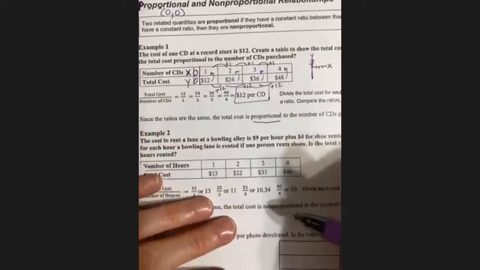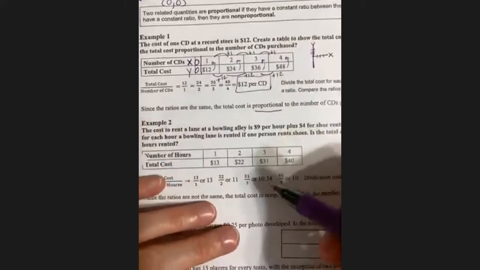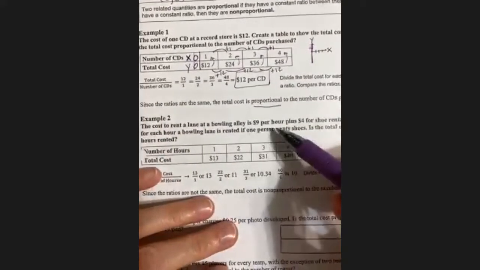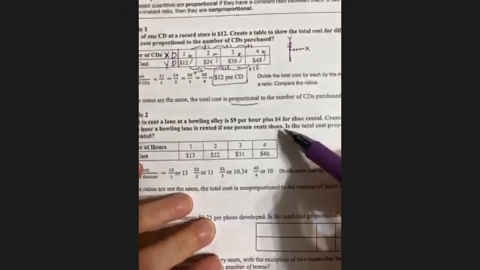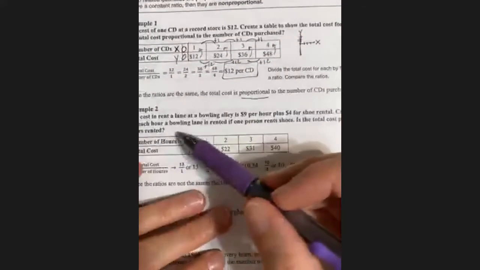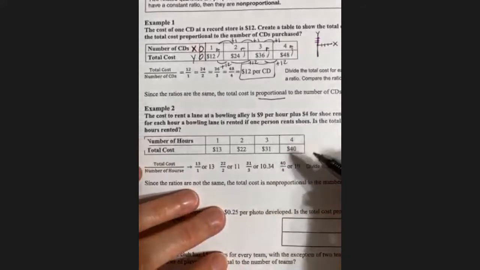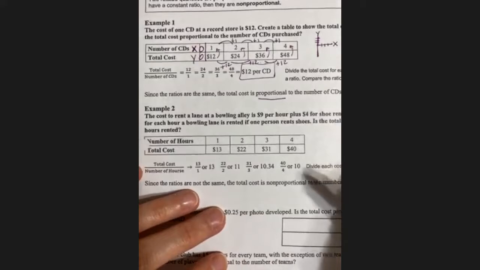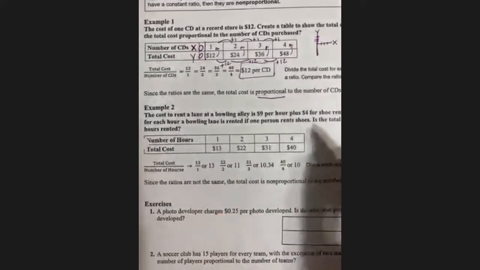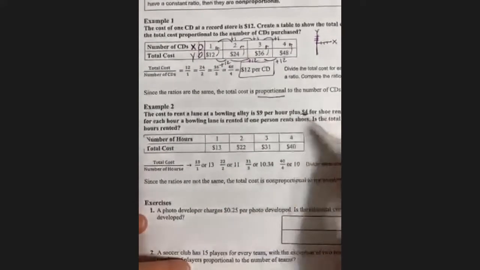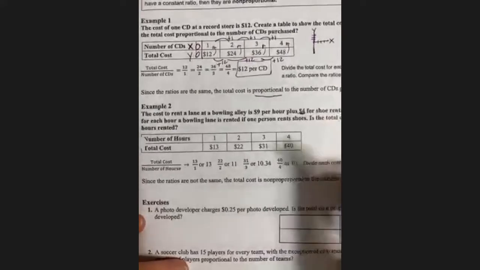So let's travel down to example 2 here. It says the cost to rent a lane at a bowling alley is $9 per hour plus $4 for shoe rental. Create a table to show the total cost for each hour of a bowling lane if one person rents shoes. I'm just reading this. So we have to think about shoe costs. We're going to rent shoes. It's a $4 charge for the shoe rental, but does that happen every hour? No, you only get charged that one time.